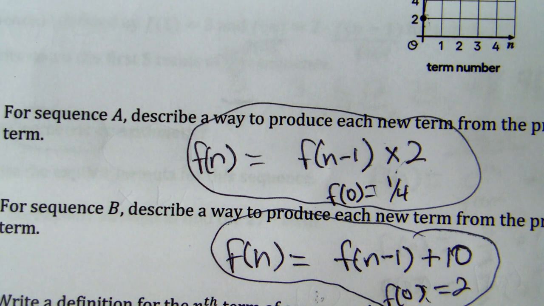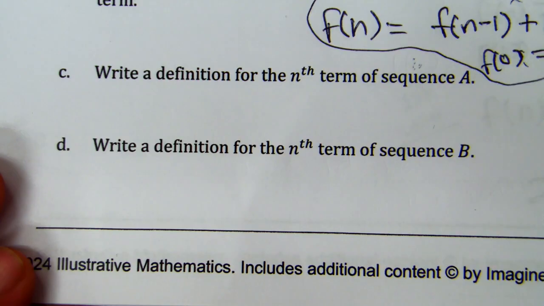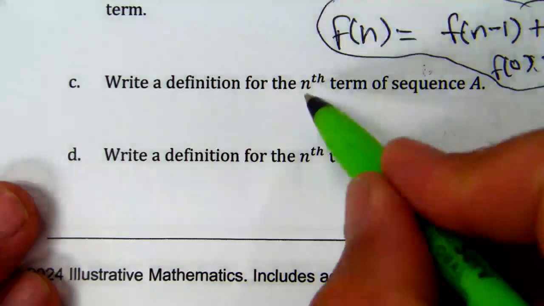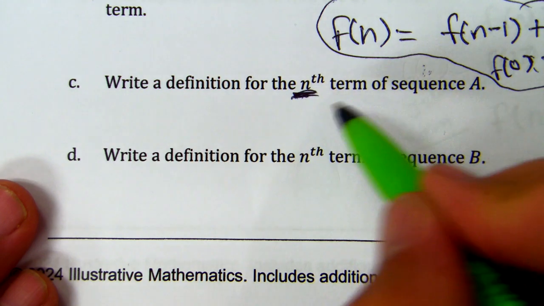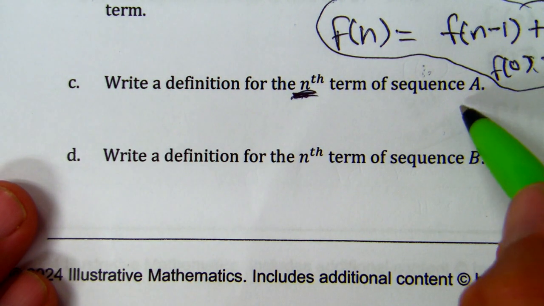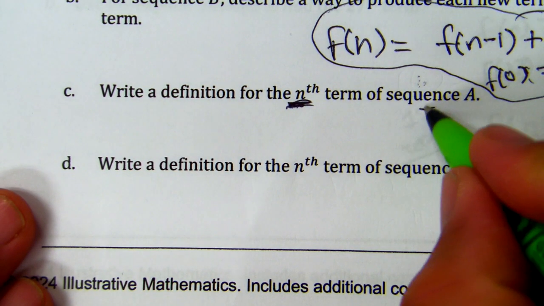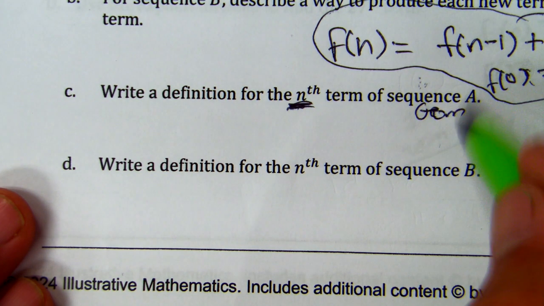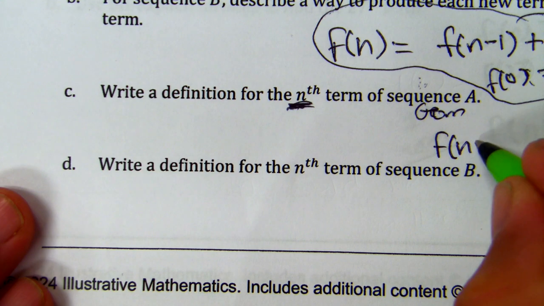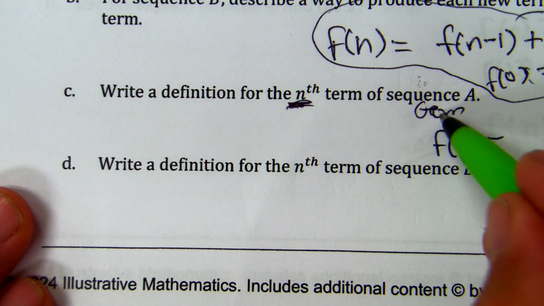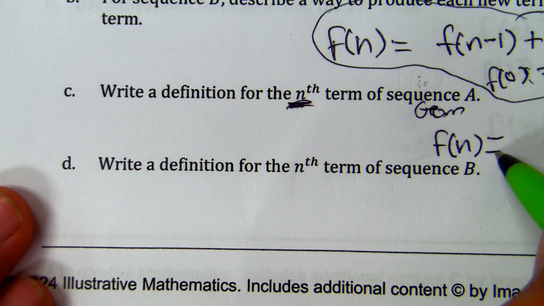All right? Last 2 parts, C and D. Now they want the explicit ones. When they ask for the nth term, that means that could be any term. The 100th, the 200th, the 75th. You got to be able to jump. Okay? So we said, remember, sequence A is the geometric one, where we were times-ing by 2 up there. So if I want to find any term I want, remember with geometric, I like to start with the 0th term.